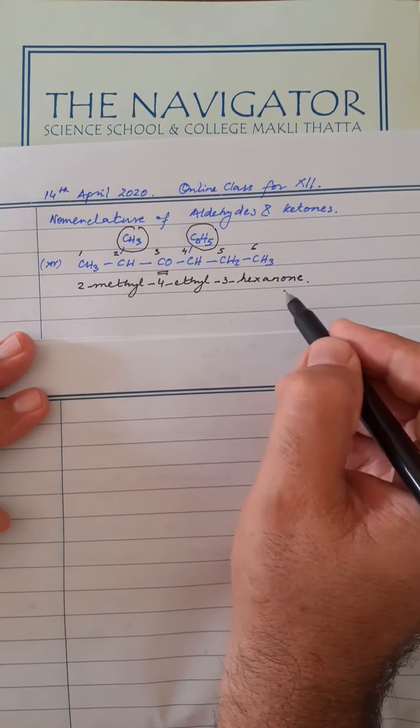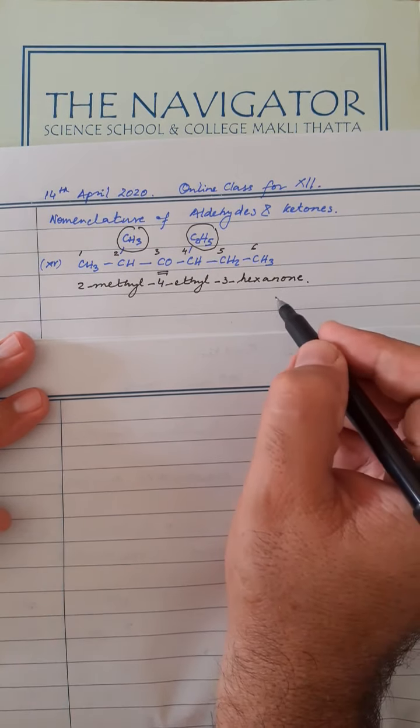Now here the mistake is you are not going in an alphabetical order when it comes to writing the names of the alkyl groups. So that will be considered as wrong. Okay?